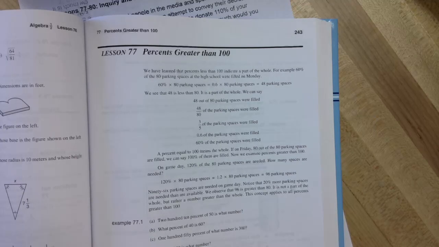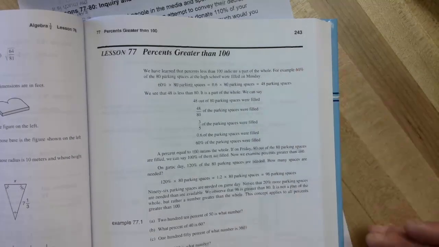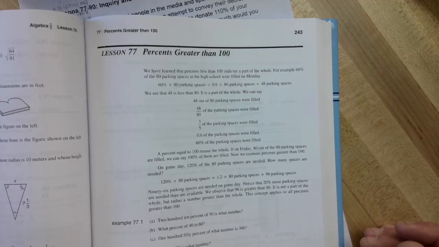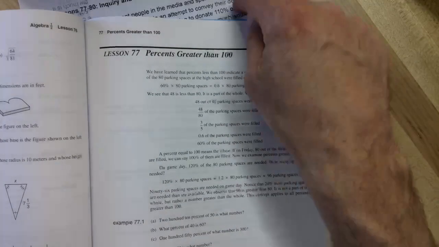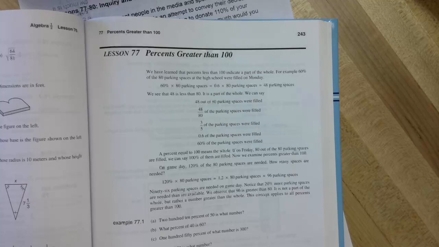But we're going to take a look at how it changes. Does it change a whole lot when we deal with percents that are greater than 100? That's why I gave you the problem about everybody in the media giving an interview. I'm going to give 110%.